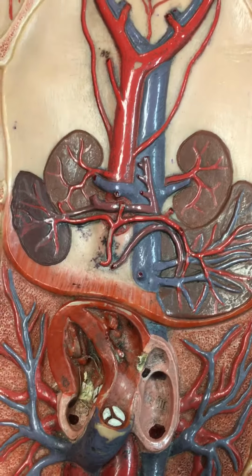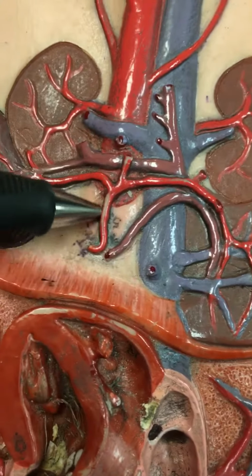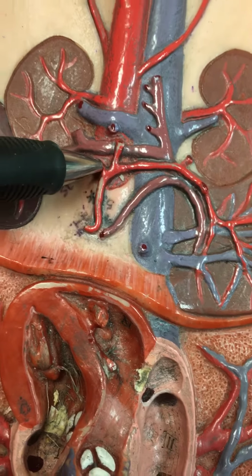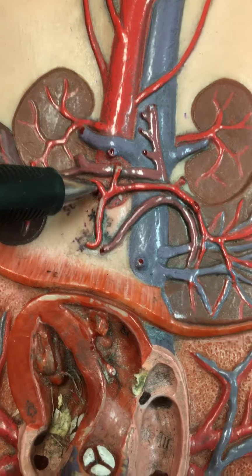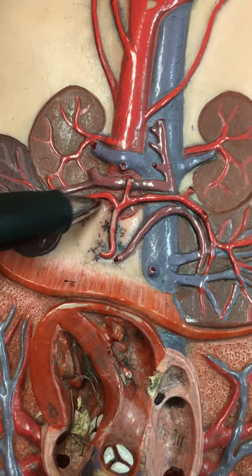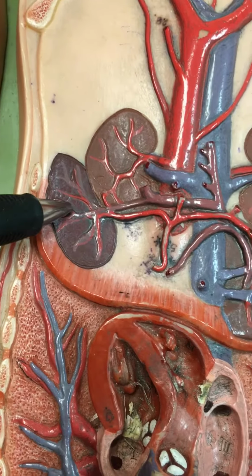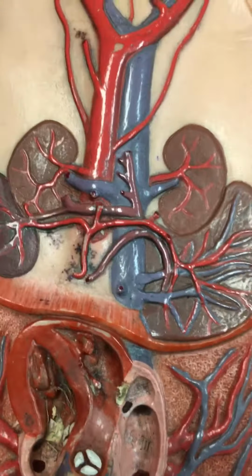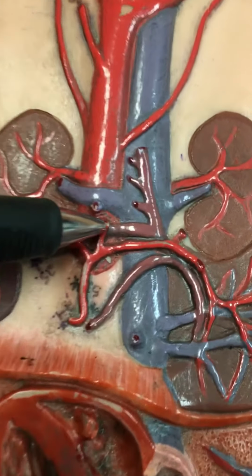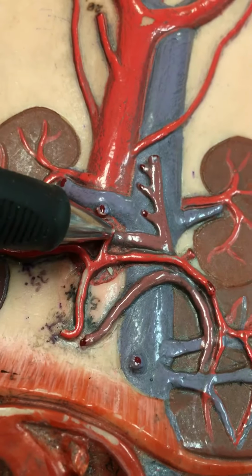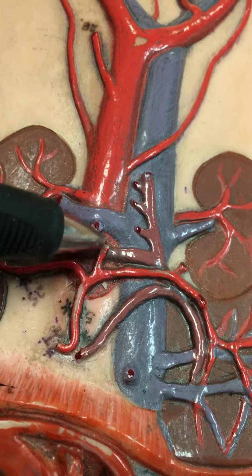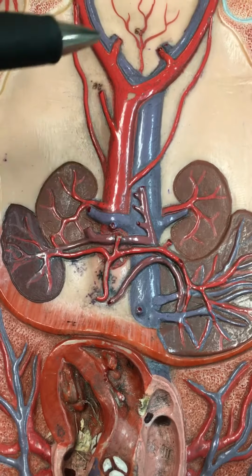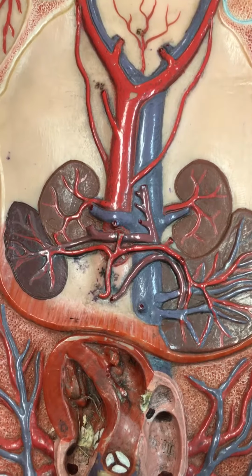So to review, we have the celiac trunk that goes to the gastric, and then we have the splenic artery that goes to the spleen, and the common hepatic that goes to the liver. So then we go down, we have our superior mesenteric artery that goes to our small intestine. Then we have these two, which are the left and right renal arteries that go to our kidneys.